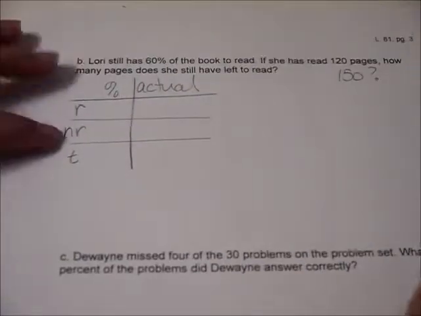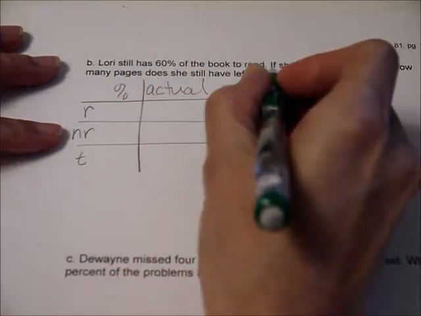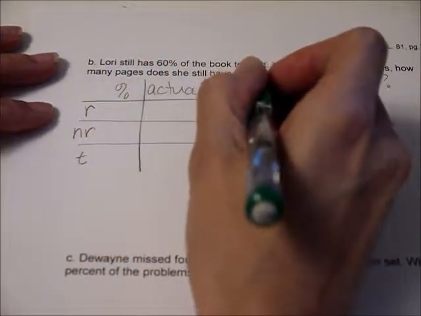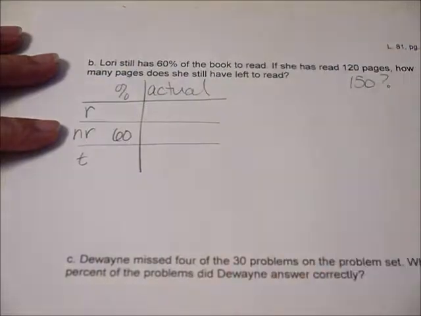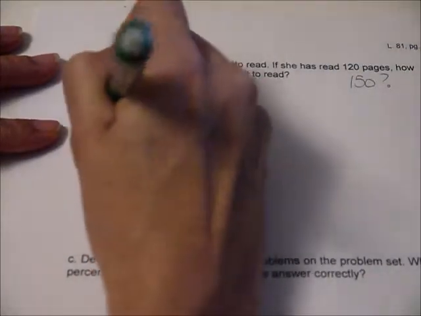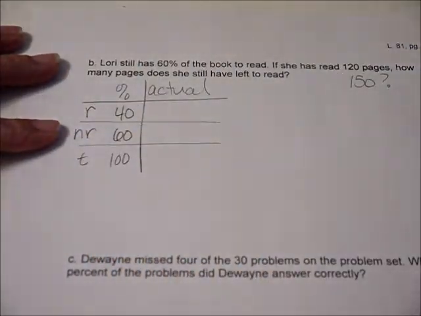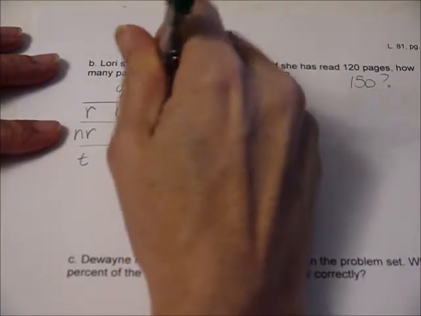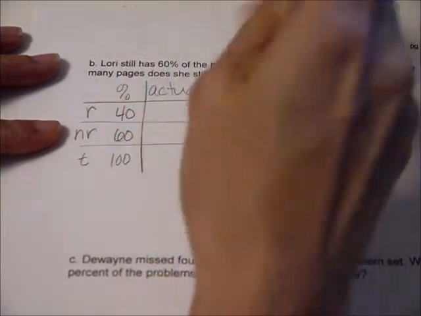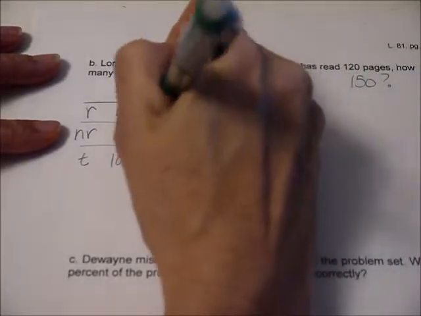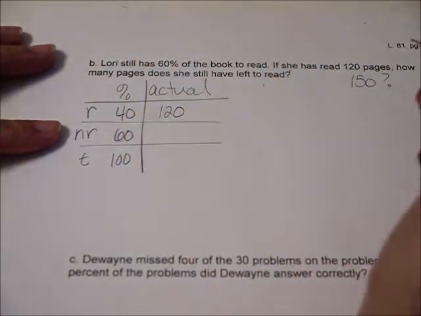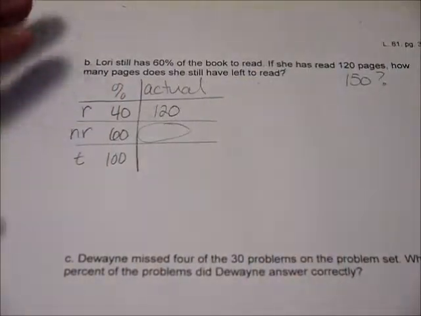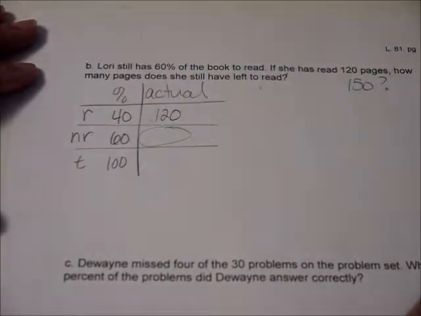Okay, and so she still has 60% of the book, so she has not read 60%. Okay, she has read 40%, and she has read 120, but I was trying to write 210. She has read 120 pages, and we want to know how many she still has left to read.